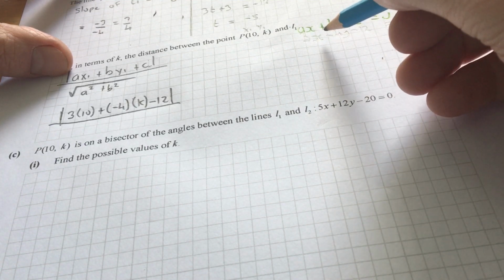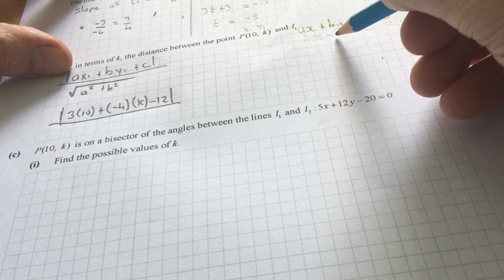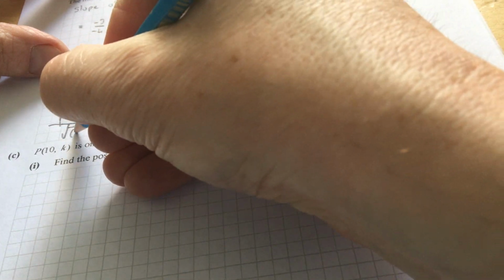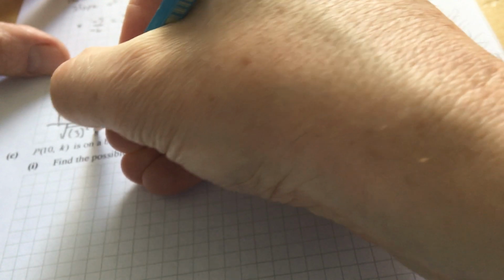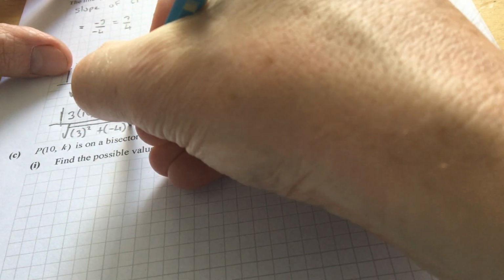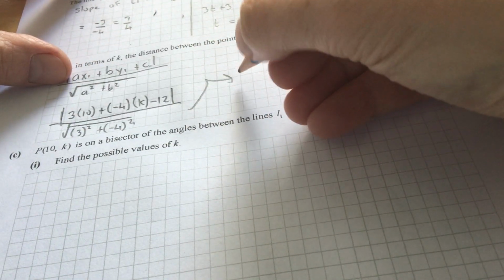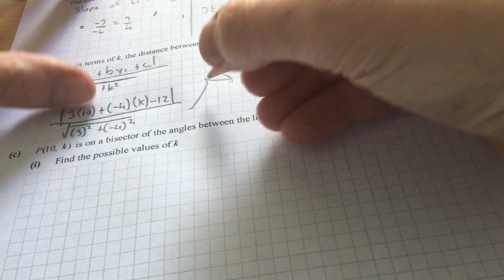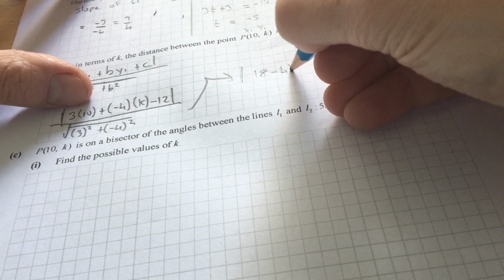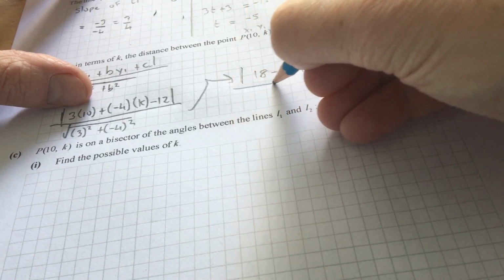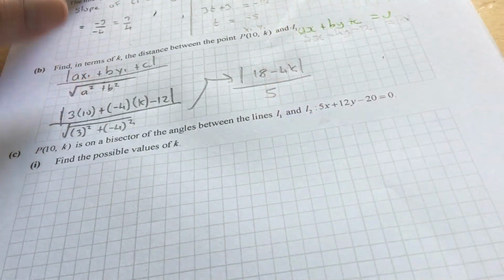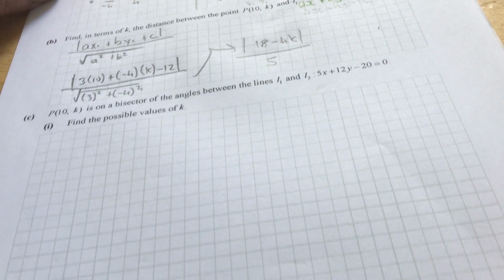Now we can ignore the minus 4 here. Well, not ignore it, but it's going to be positive anyway. But I suppose just put everything into brackets and that'll keep you right there. So in the top, we've got 30, take away 12, that gives me 18 minus 4k all over 3 squared plus 4 squared, and then take the square root, 5. So that's in terms of k.